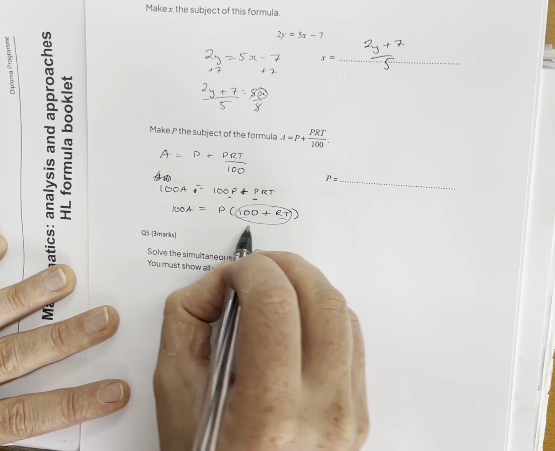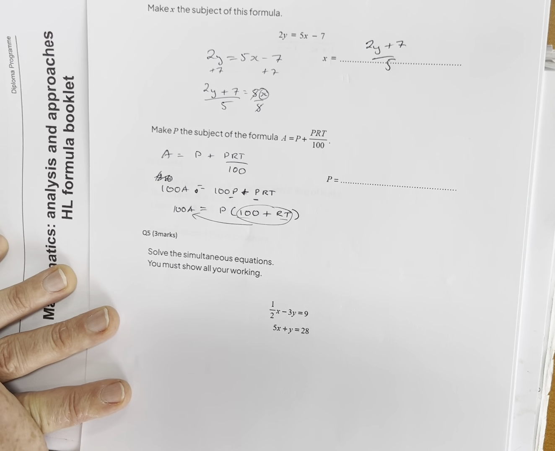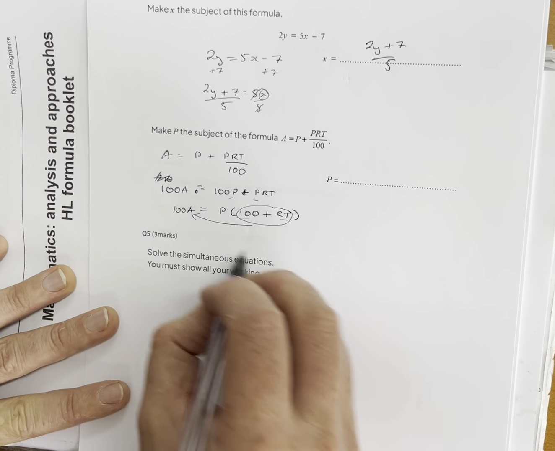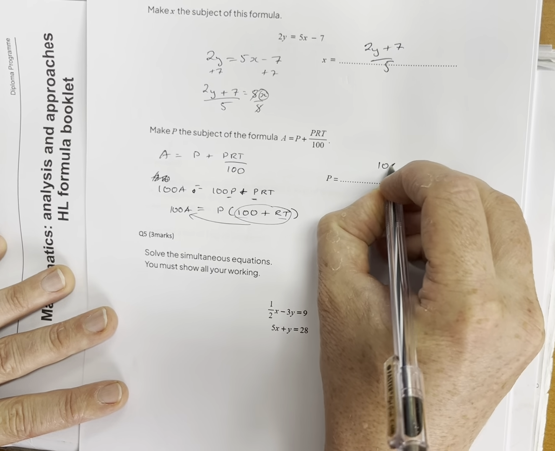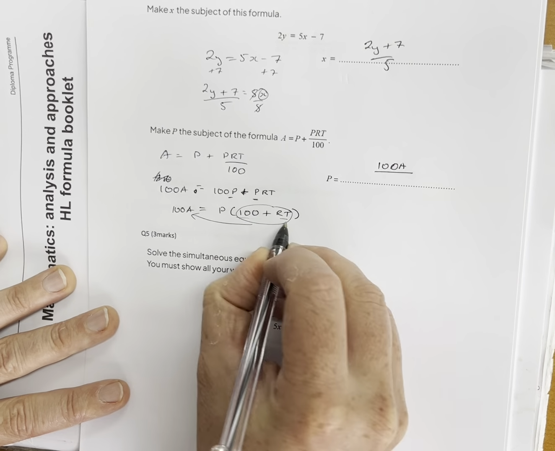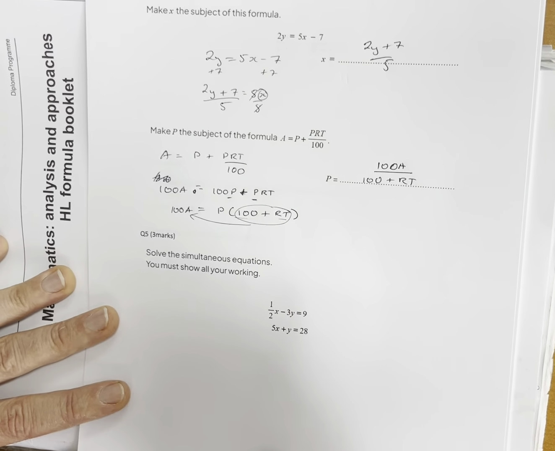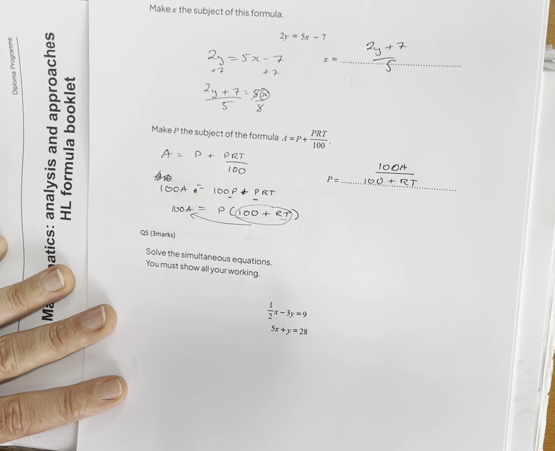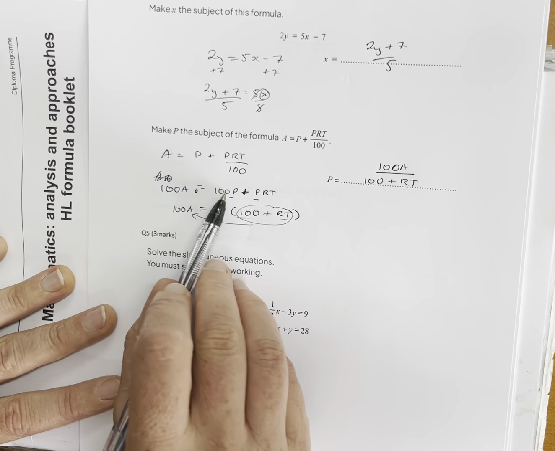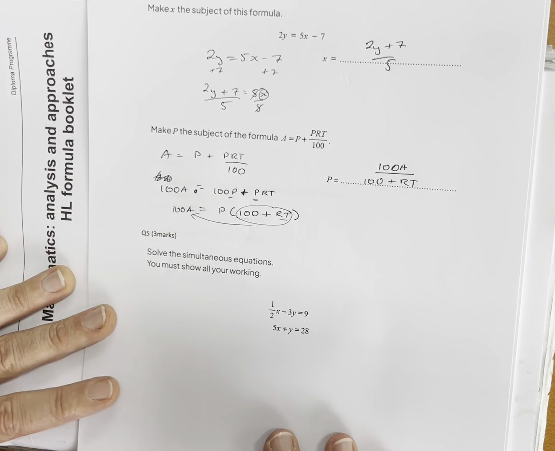And then I can divide both sides by this bracket, and it'll go away on the right-hand side. So my answer will be 100A divided by this bracket, 100 plus RT. These hundreds do not cancel. Otherwise, they would have cancelled at this stage as well, because they need to be in every term.